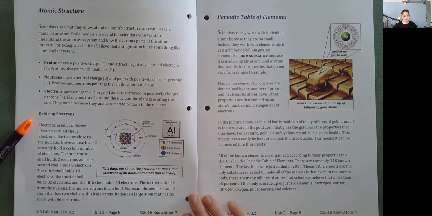Orbiting electrons. Electrons orbit at different distances called shells. Electrons like to stay close to the nucleus. However, each shell can only hold a certain number of electrons. The innermost shell holds 2 electrons, and the second shell holds 8 electrons. The third shell holds 18 electrons, the fourth shell holds 32 electrons, and the fifth shell holds 50 electrons. The farther a shell is from the nucleus, the more electrons it can hold.